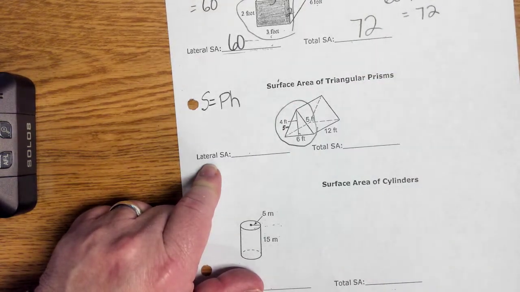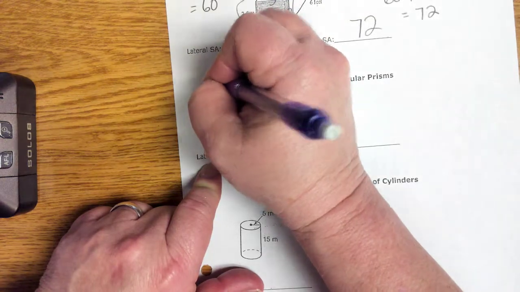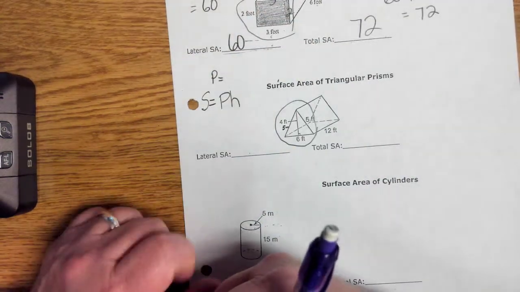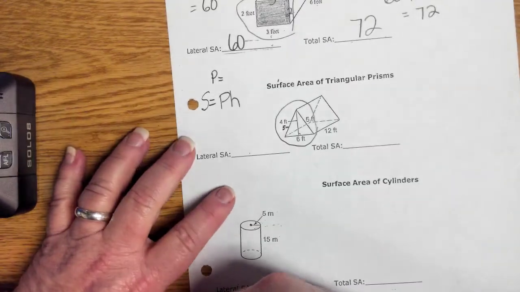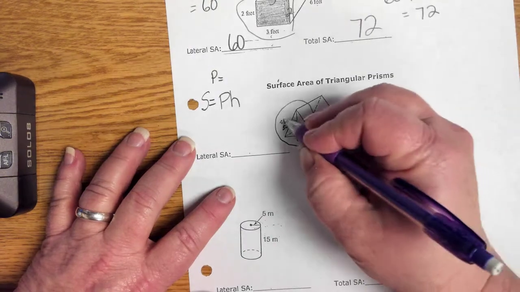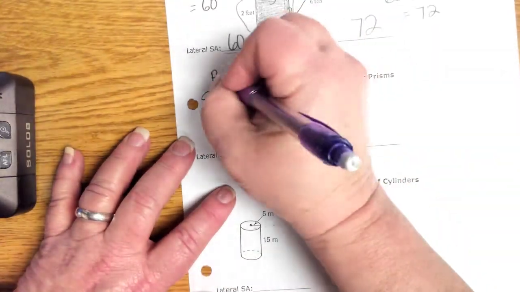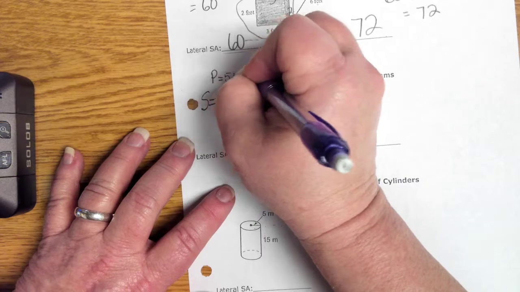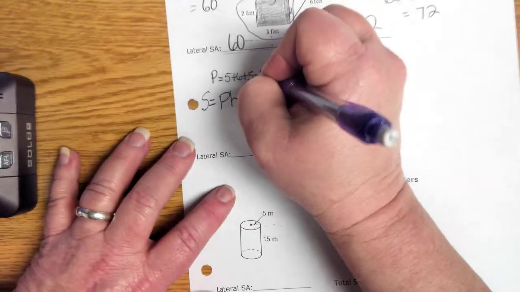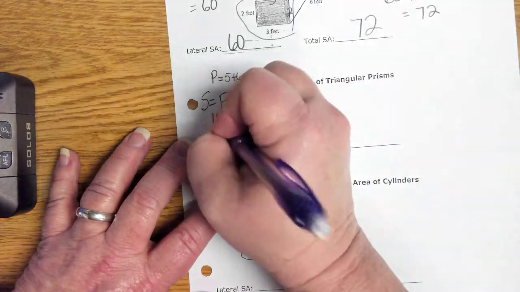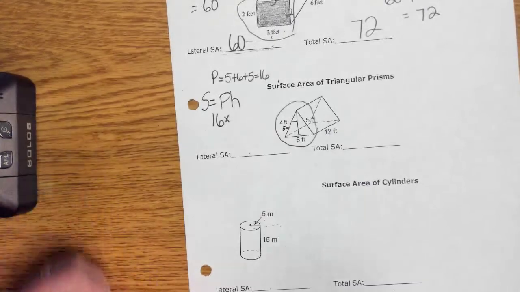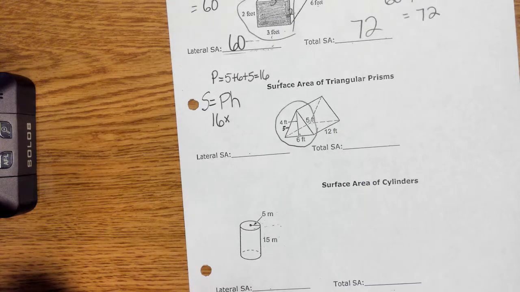perimeter. So what is my perimeter going to be here? 5 plus 6 plus 5, which is 16. So I've got a perimeter of 16. Now, how did I tell you? The height of the prism is the one you didn't circle for your base.